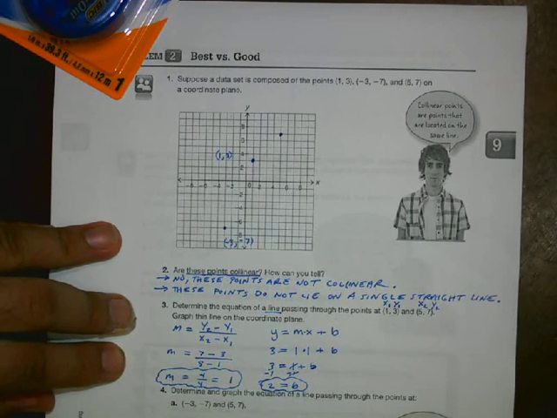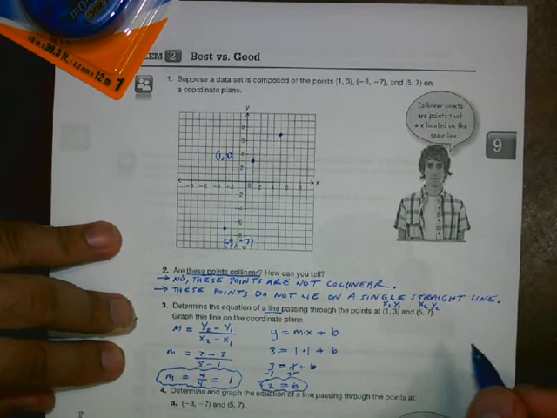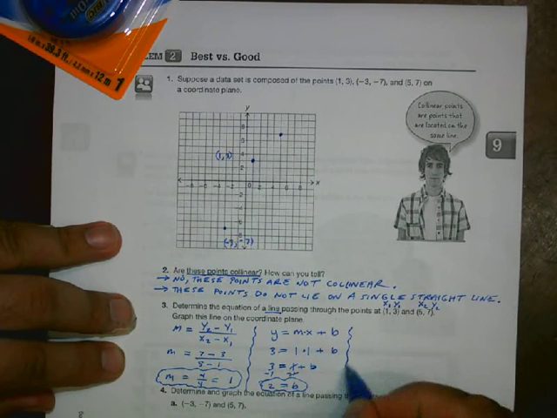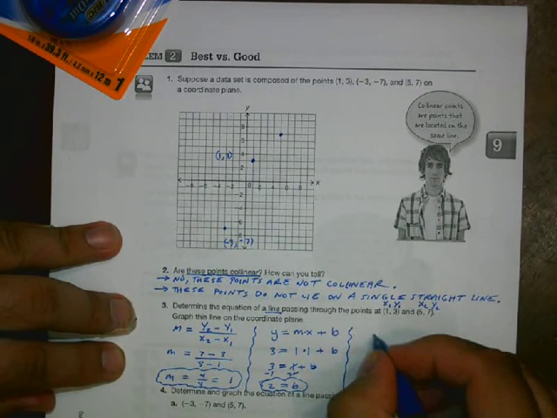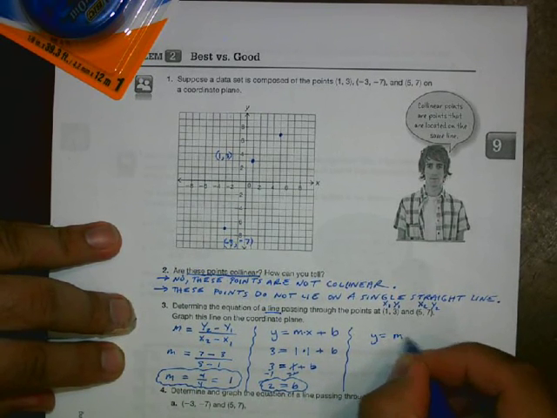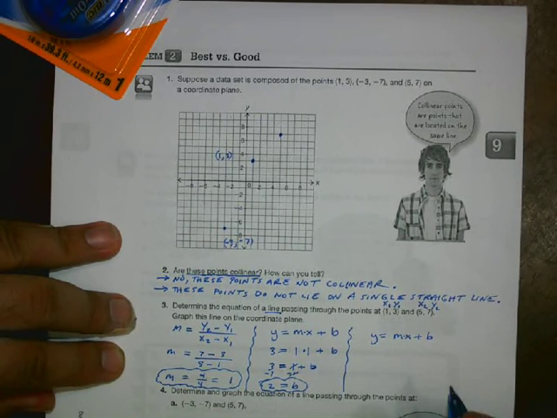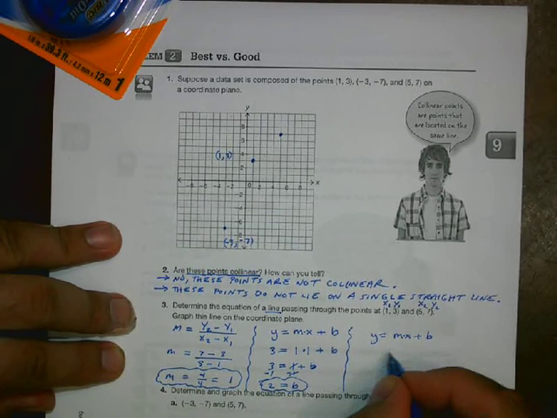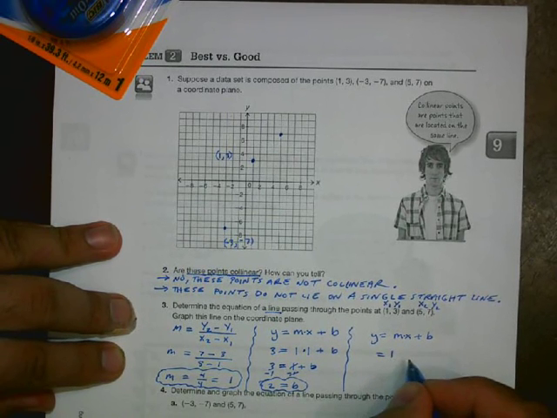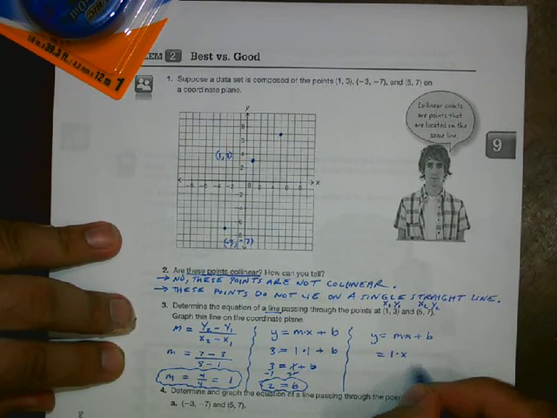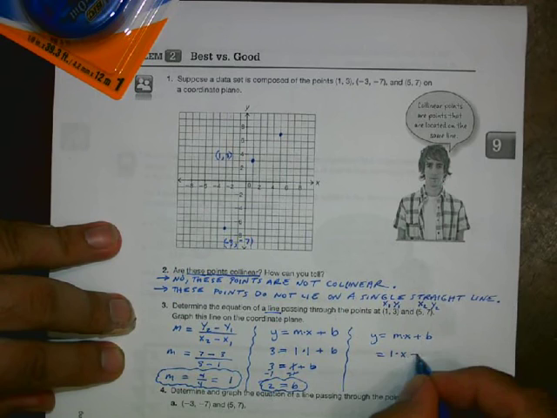Now that we've got that part, we can go back and sub everything into our equation. So this was the first step. This was the second step. Now we're at the third step. Y equals mx plus b. We know our m is going to be 1. Our x is an input, so we don't need to put anything there. We need our b though. Our b is 2.